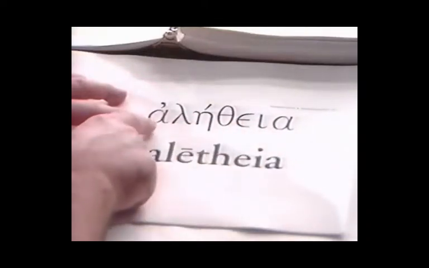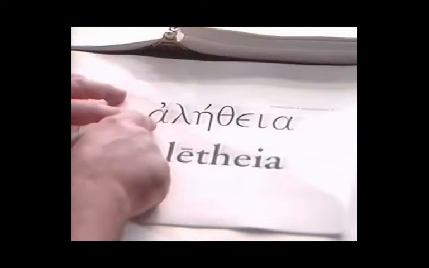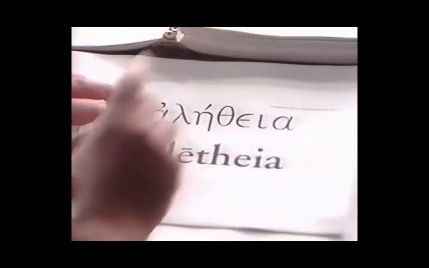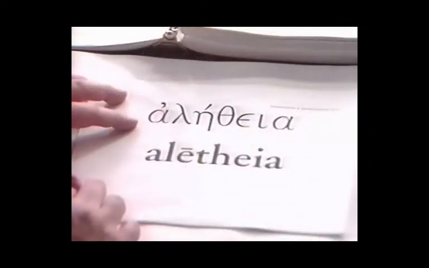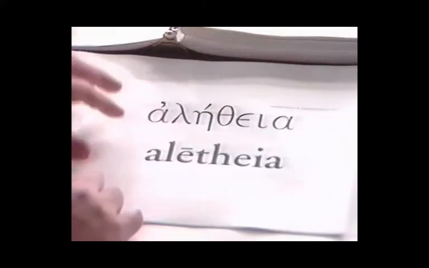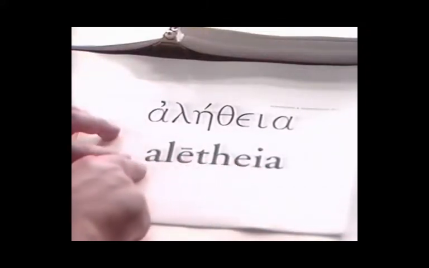aletheia, aletheia, aletheia. If we were to transliterate this word from Greek to English, it would look like this.